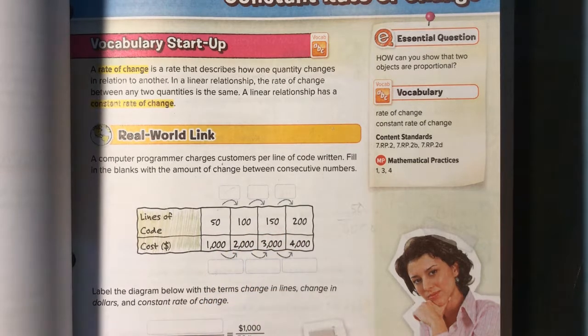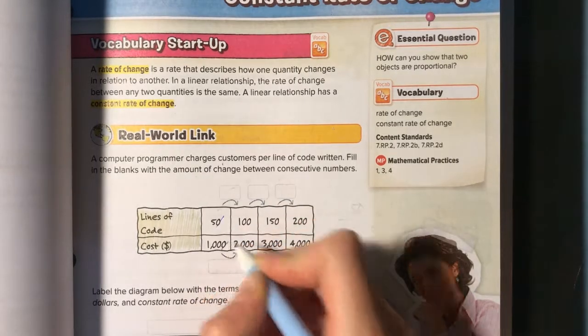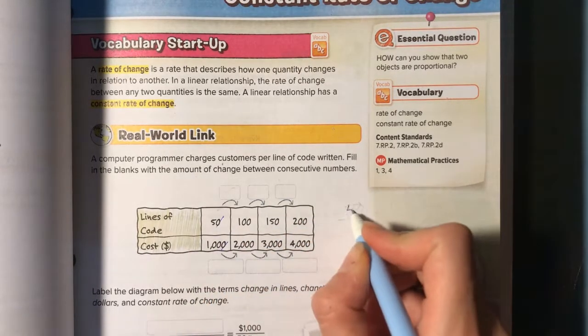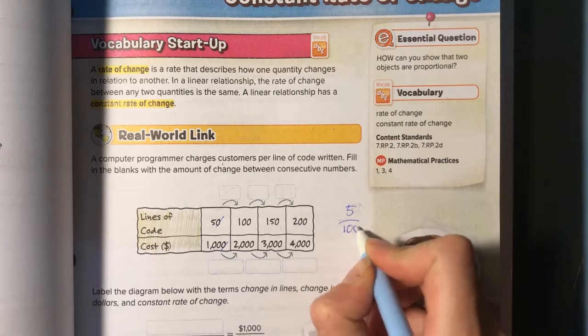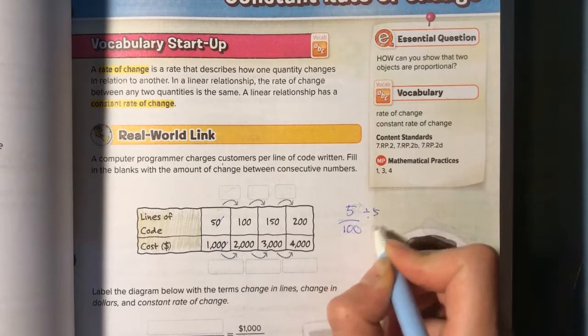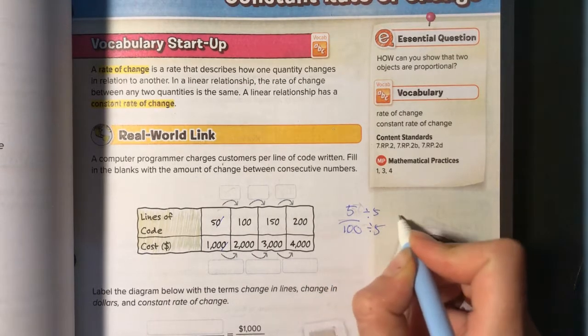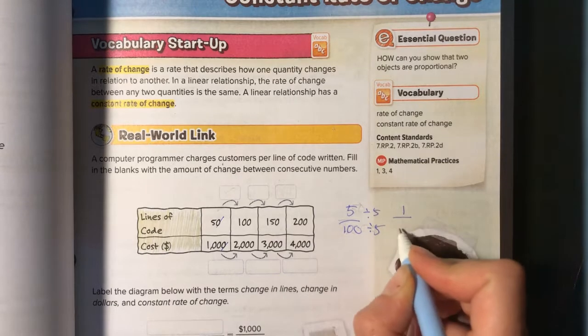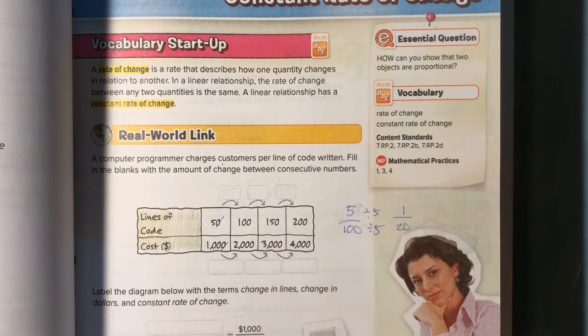I can see a pattern already. If you got rid of these zeros, it'd be 5 to 100, which, if we put in simplest form, is 1 over 20. So that's my guess.